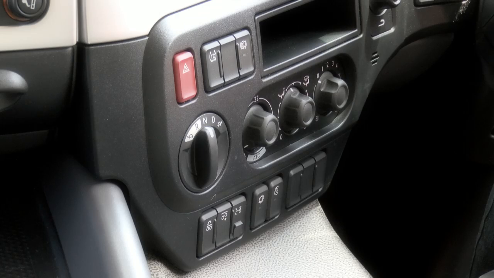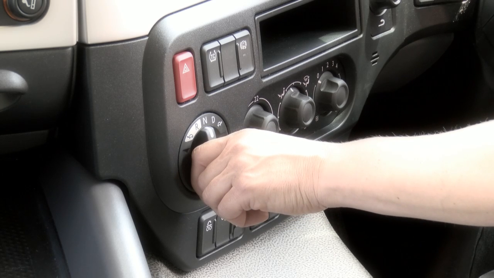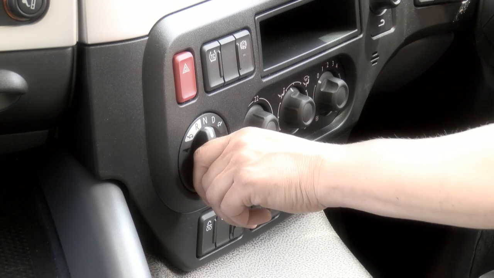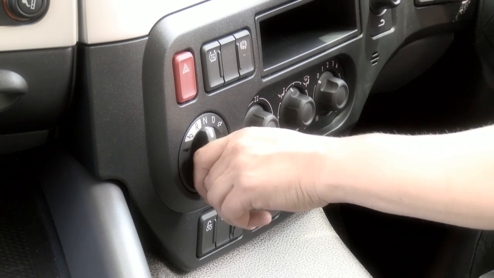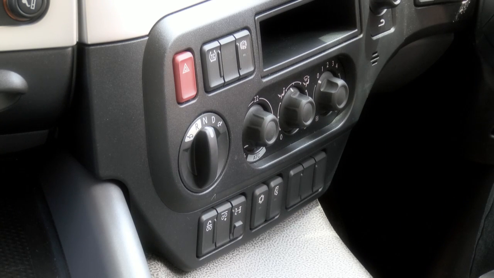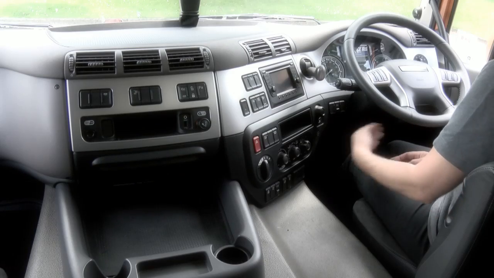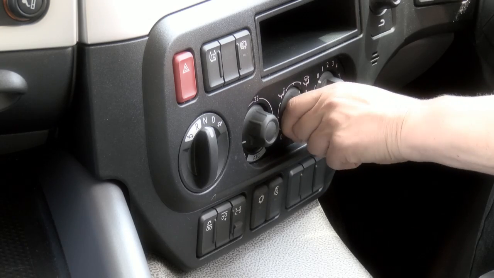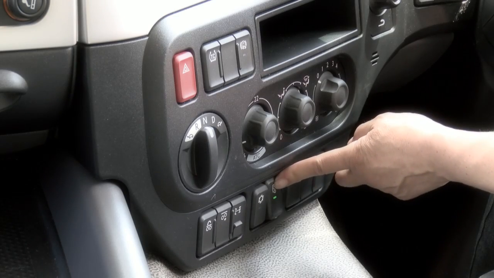Moving down, we have the directional switch for the AS-tronic, drive, reverse and neutral, and the tortoise mode for both reverse and drive, which we will look at in more detail in the driving sections. Below this is the cabin temperature controls and the air conditioning and recirculation control switches.